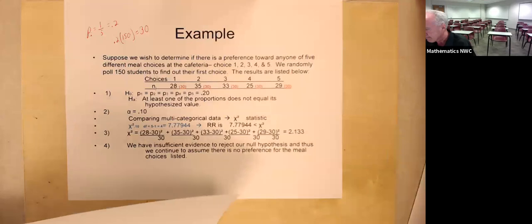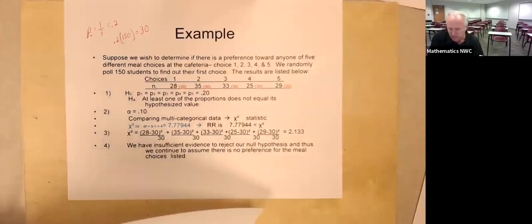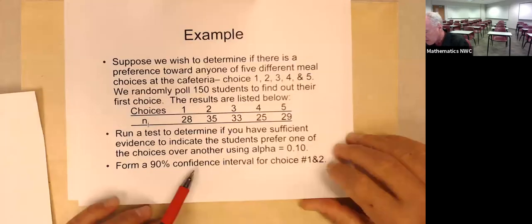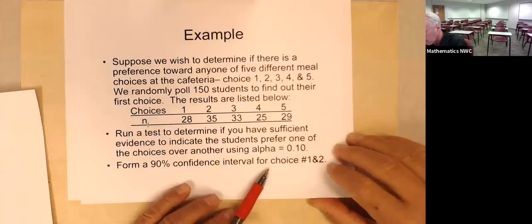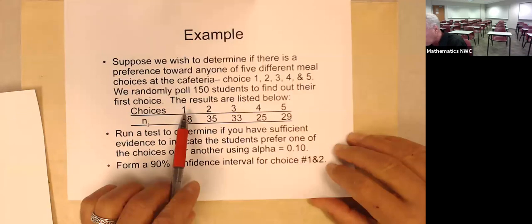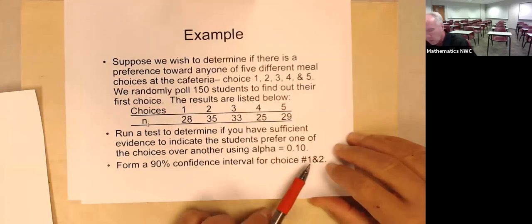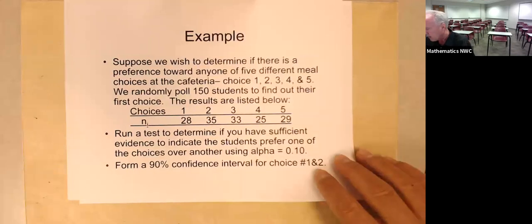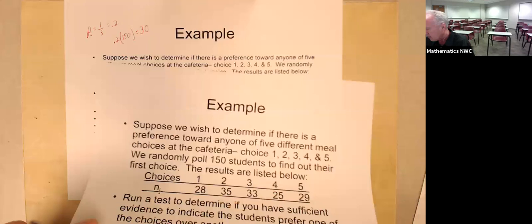Now, if you remember, this is that same paper, I'm sorry. If you remember the original said to form a 90% confidence interval for just choices 1 and 2. You can do these for all 5, but we're going to do just 1 and 2. Okay? So here we go with that confidence interval for just choices 1 and 2.